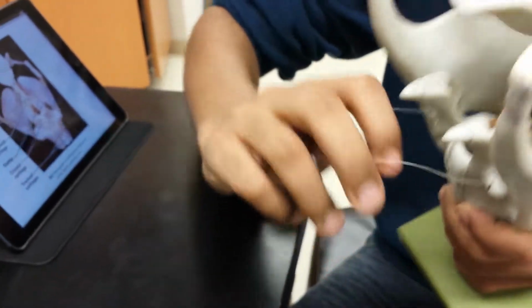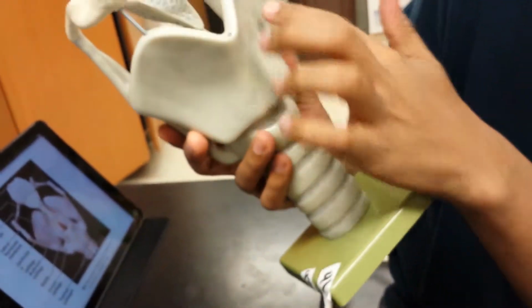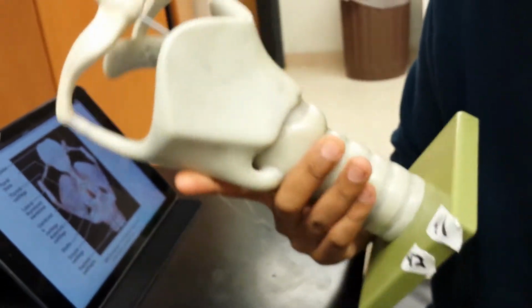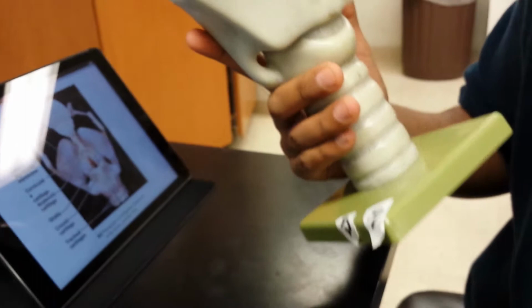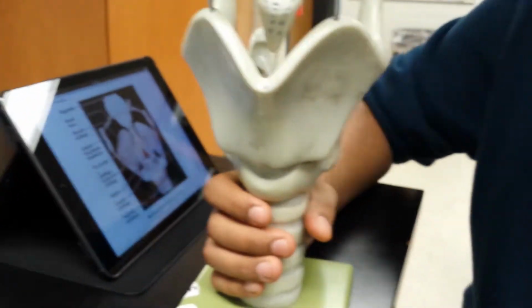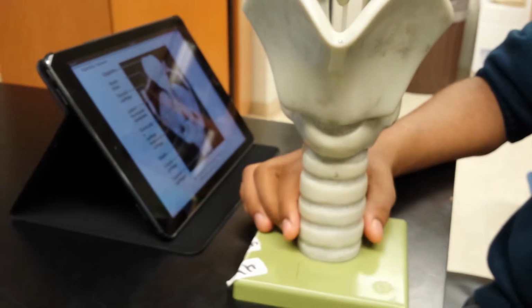Okay, and we have the thyroid cartilage. Thyroid would be outside, by the big one here. And the hyoid bone, is that on there? The whole thing is the hyoid bone. The hyoid bone is up here. Then they have the cricoid cartilage, which is this one, right under the thyroid cartilage.